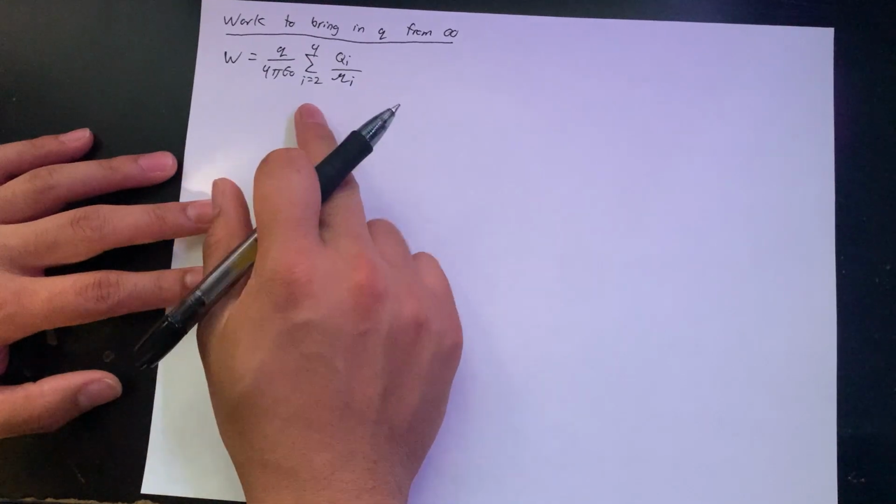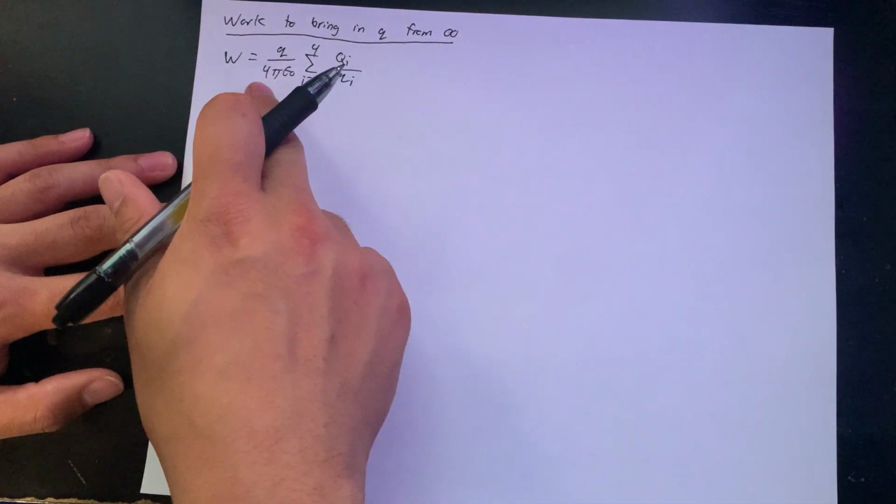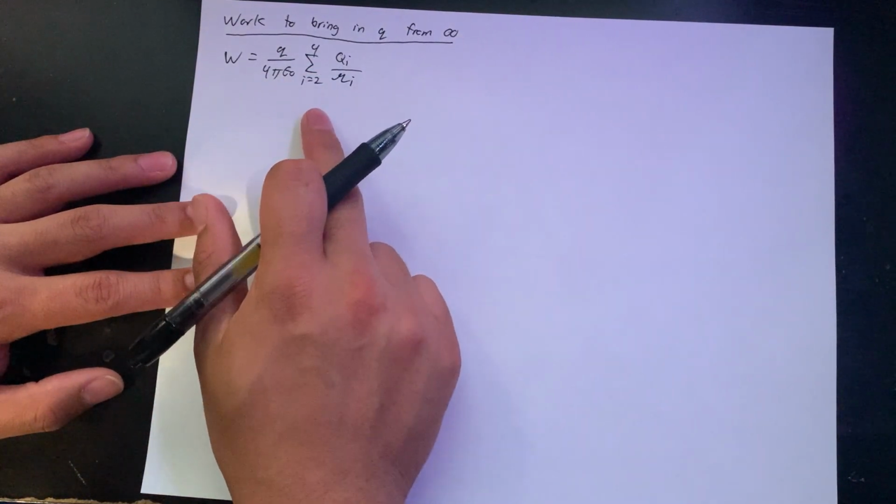Alright, but this is without considering the conducting plane.